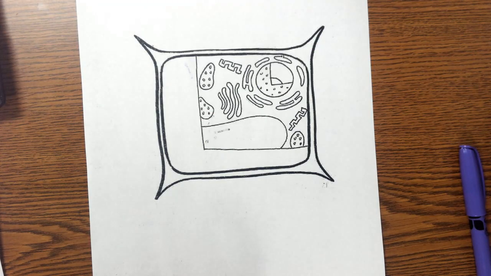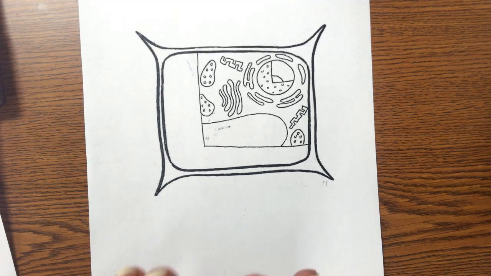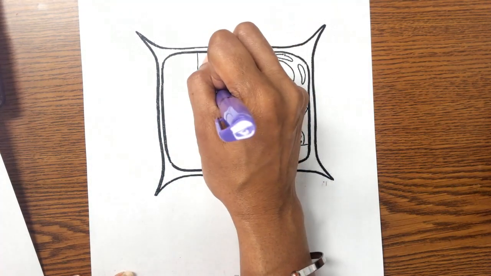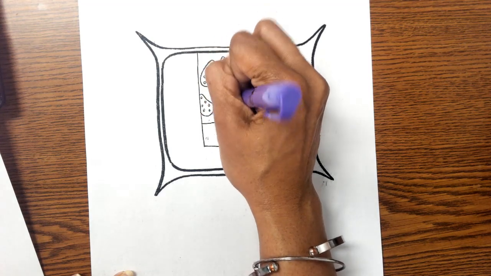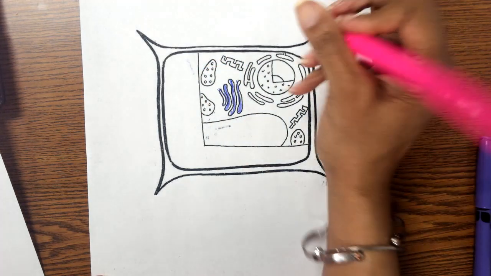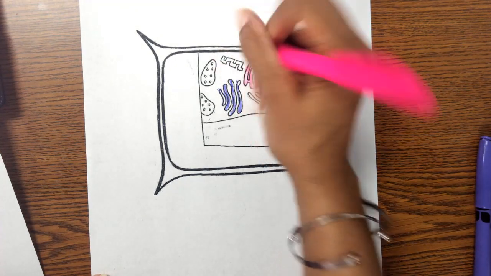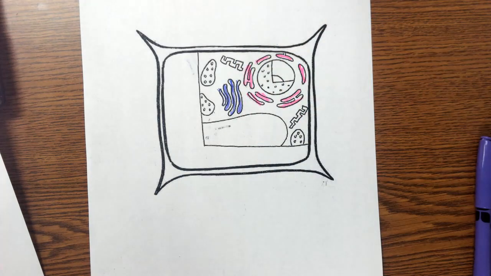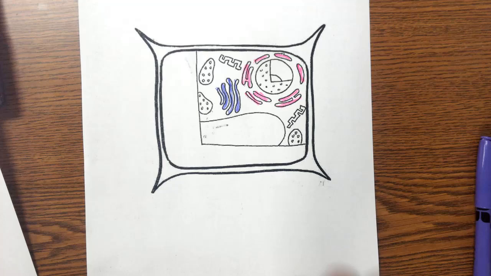Okay, we're going to go on to the plant cell. And there's a couple of things I'm going to do. So some of the structures match the animal cell. So we're going to go ahead and I'm going to put this purple in here. I'm going to put some pink over here. And then I'm going to add some green right here, and then we can get started.